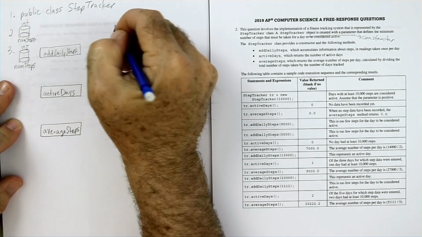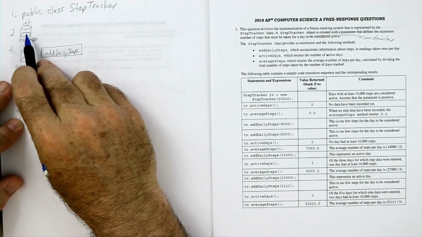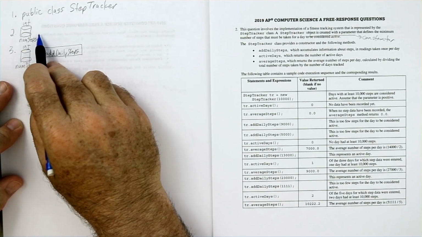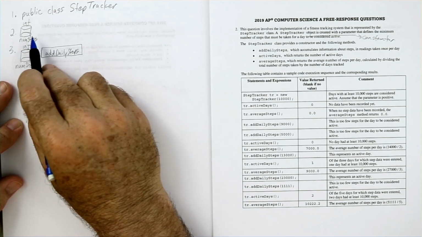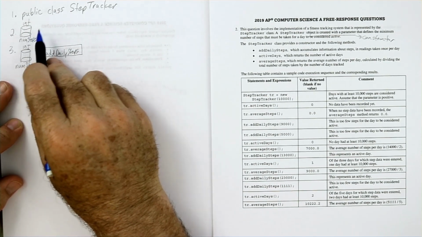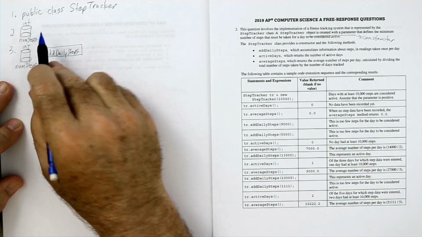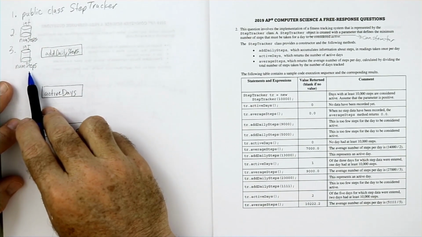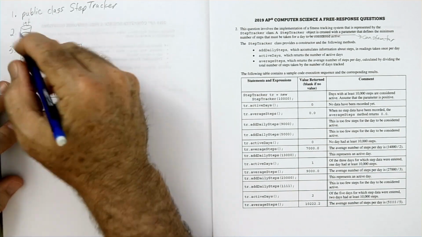Now this is important to do this outline with the instance variables, because you're going to write a class here. So you're going to need to instantiate, declare all your instance variables. So you need to try to get these down. Okay, so you're going to need a num steps that comes in. And so it accumulates that.